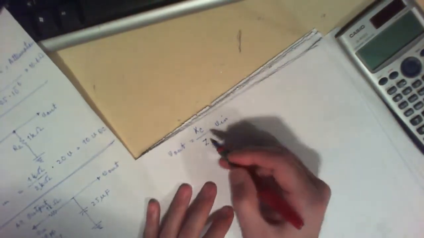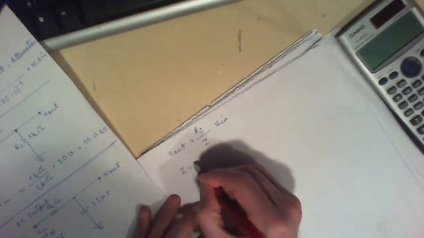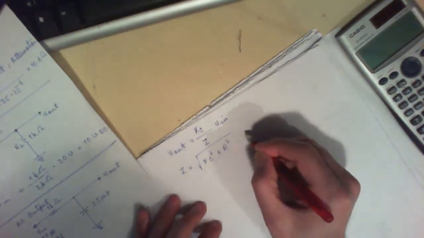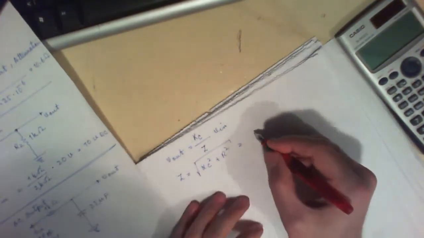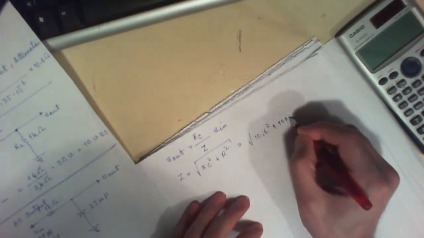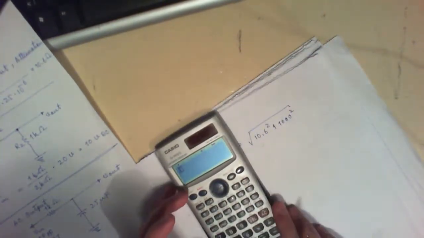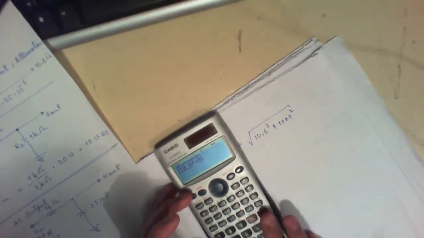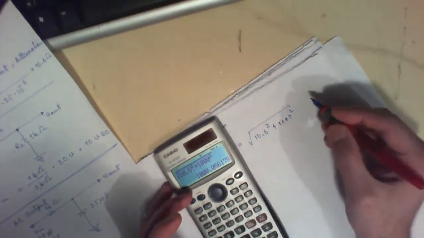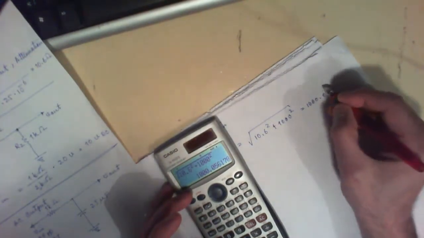Now, we have already calculated X of C, but Z we have to calculate. Your Z, as you remember, is the square root of X of C squared plus R squared, which is 10.6 squared plus R squared, which is 1000 squared. Let's calculate that. 10.6 squared plus 1000 squared is equal to 1000.06 ohm.